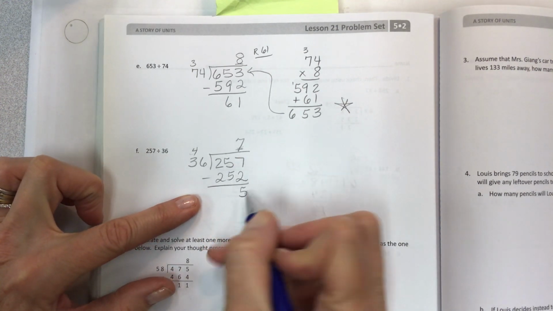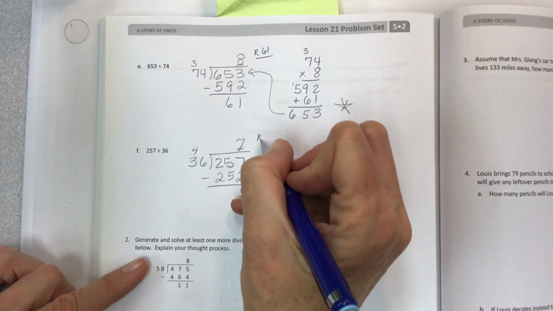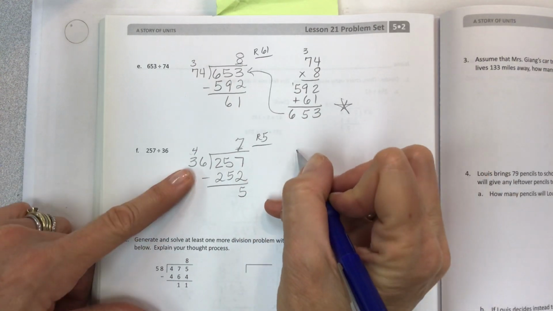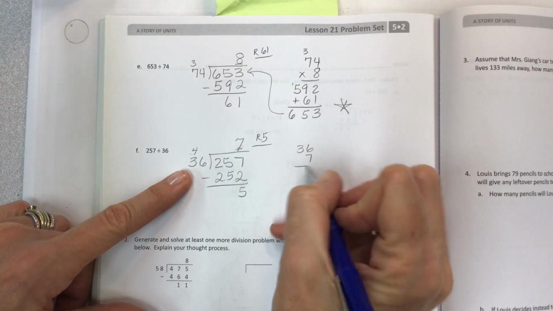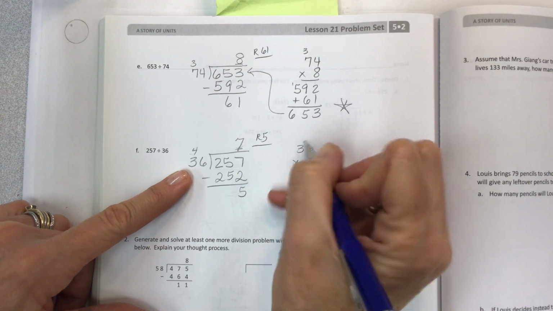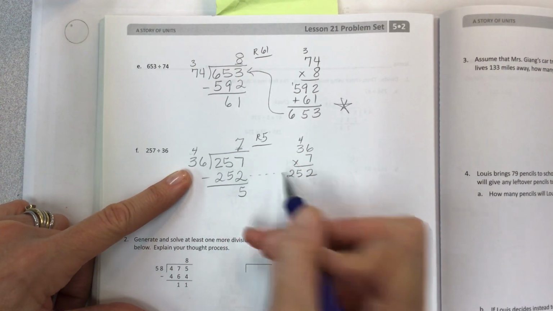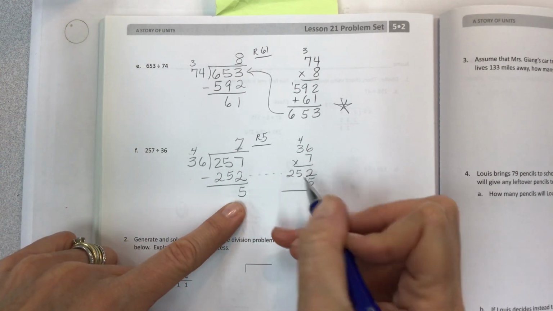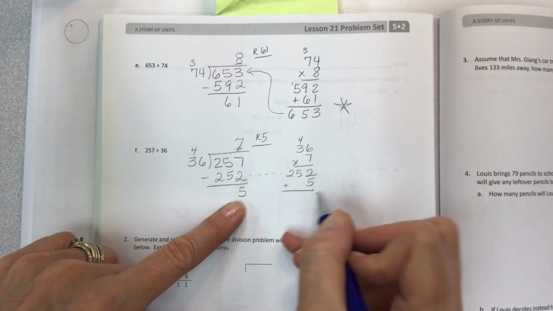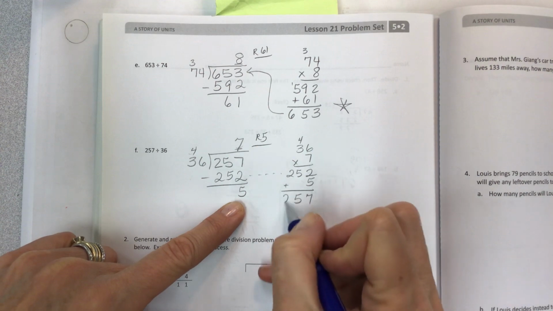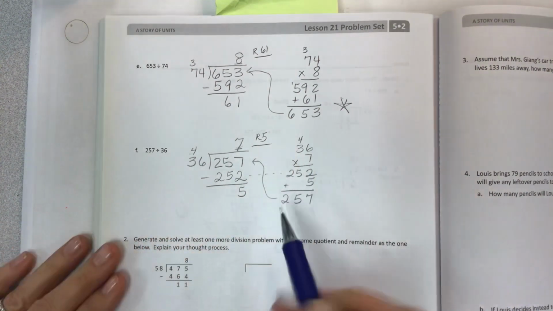7 minus 2 is 5, and everything else would be 0. And then you can do your check. 36 times 7. 6 times 7, 42. Then 21, 25. Look again. Do your addition for your remainder. Don't forget about that one. 257. Bravo.